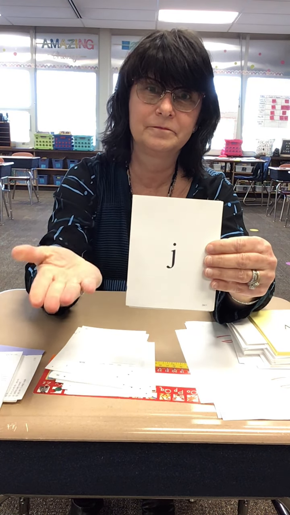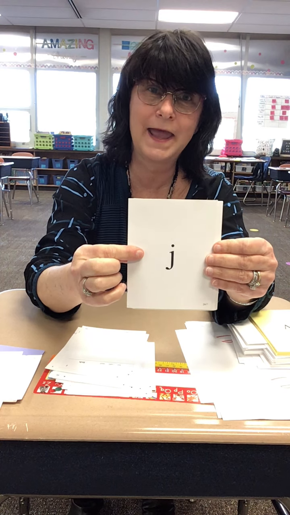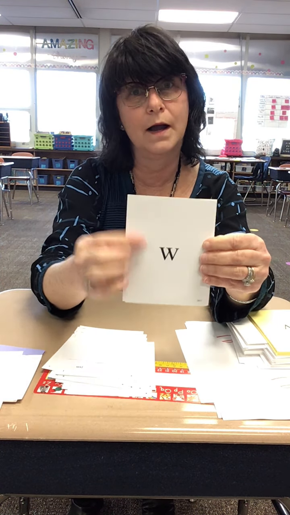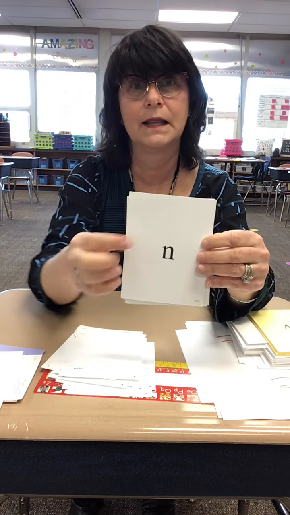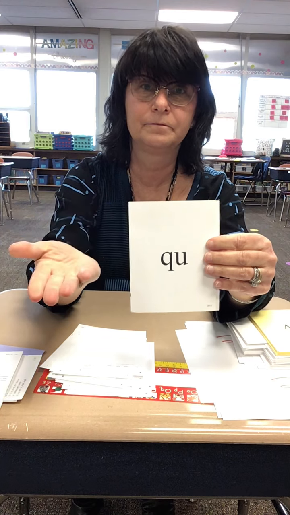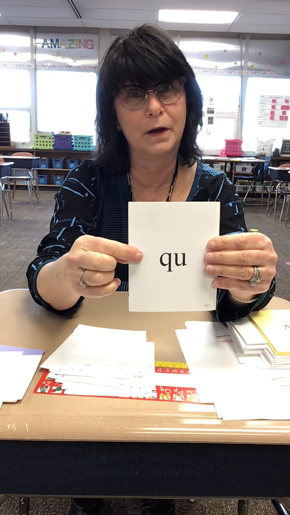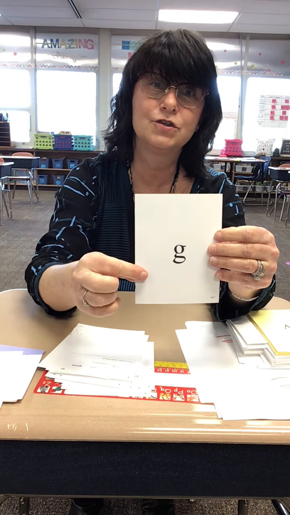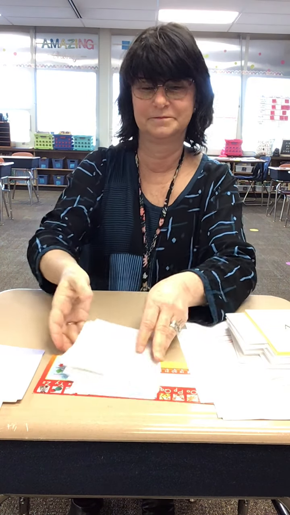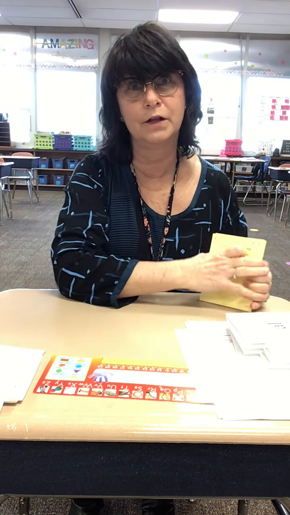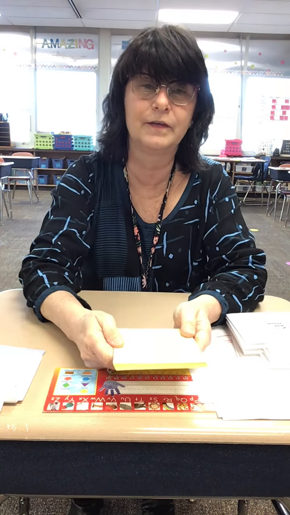J. No English word ends in J. W. N. Qu. Q is always followed by U. G. J. Very good job. All right, let's try some consonant blends, consonants that work together.